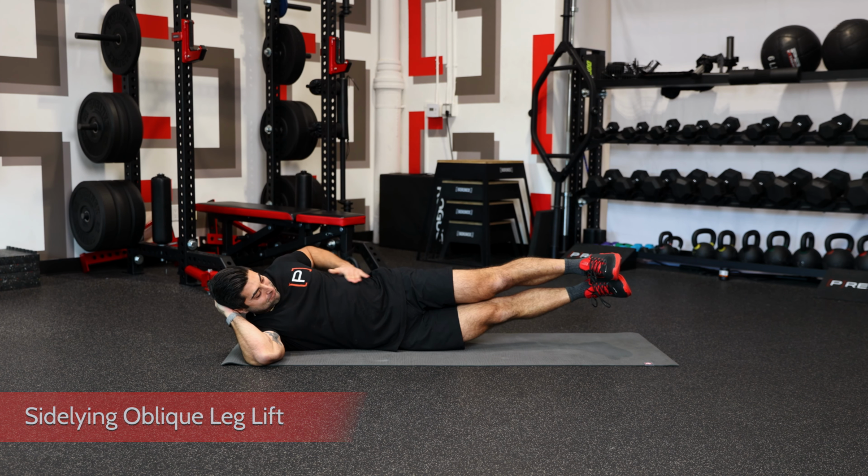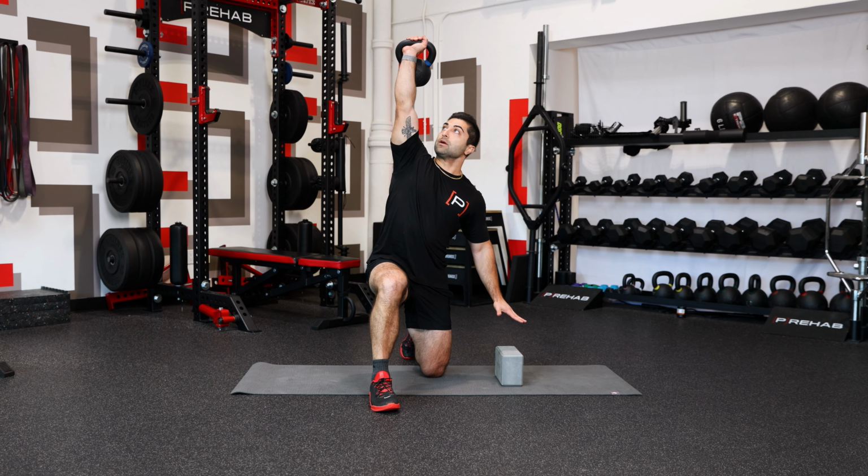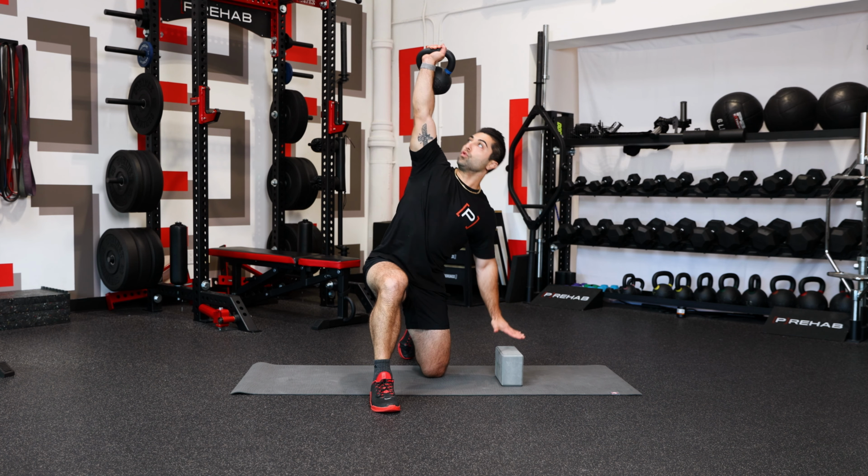If you can't get all the way down to the floor, not a big deal. Go through as much range of motion as you feel comfortable with. I would recommend performing these for 3 rounds of 30 seconds, working your way up to 45 seconds each.